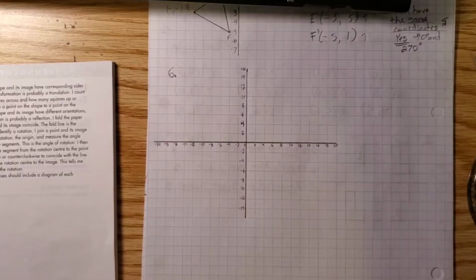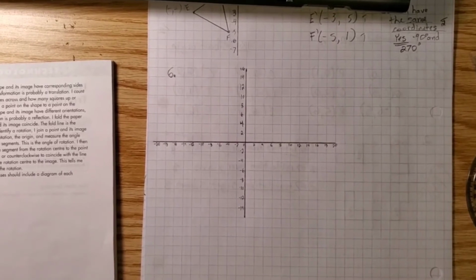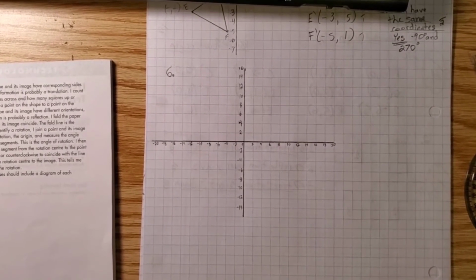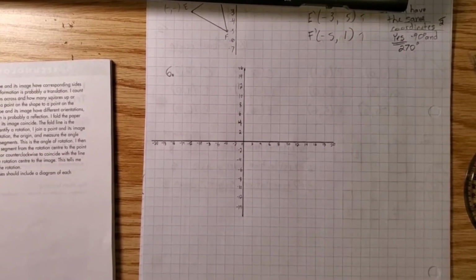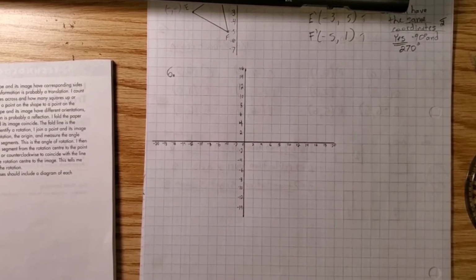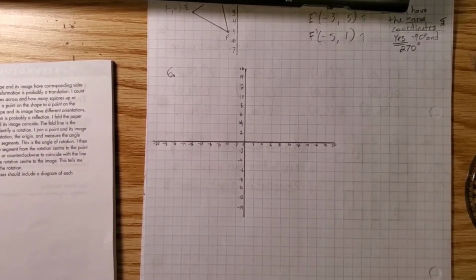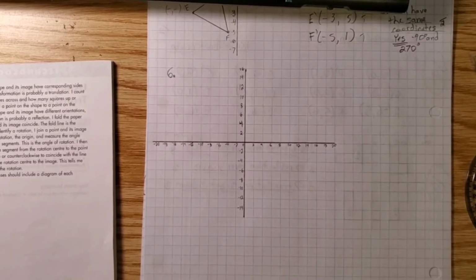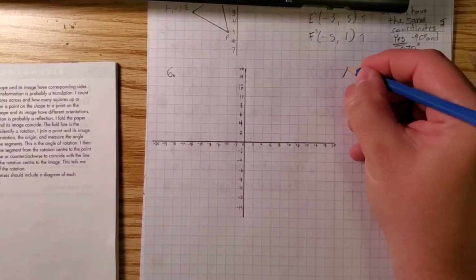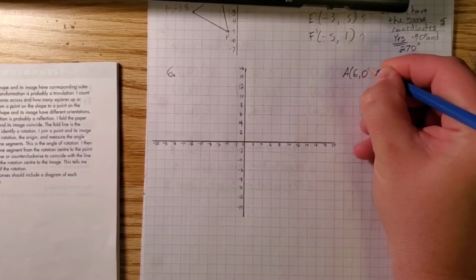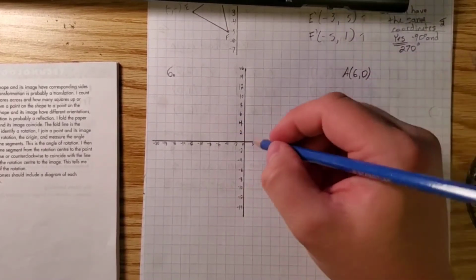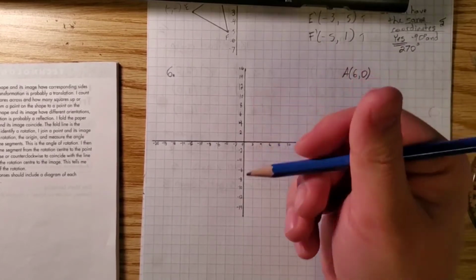Now let's do 6. All right, question 6 has a bunch of points that we need to plot on a coordinate grid for part A, and we're going to join the points in order from A, B, C, D, E, F, and then F back to A to make a 6-sided shape. So A is 6, 0. I'm just going to write these in here on the side. If you want to write them right beside your letter, if you can write small enough, go for that.